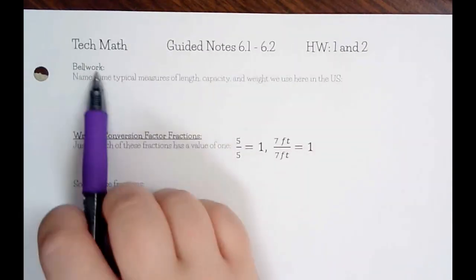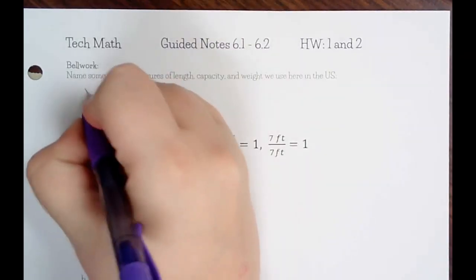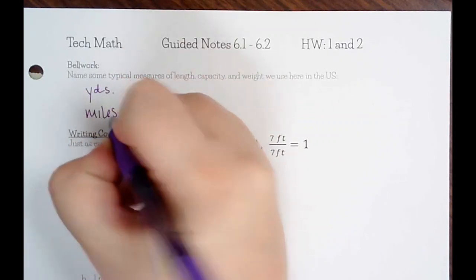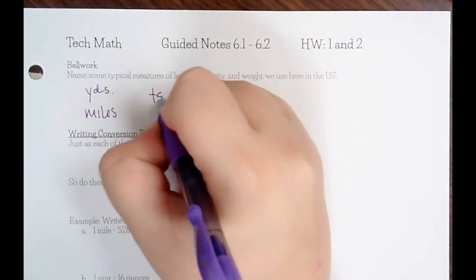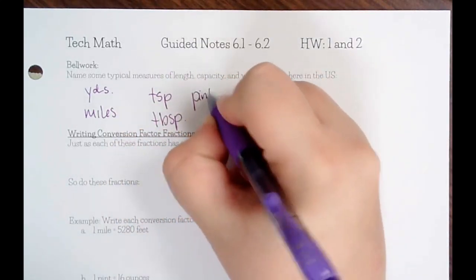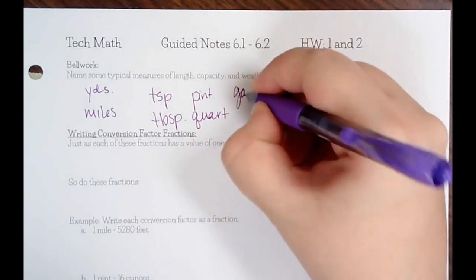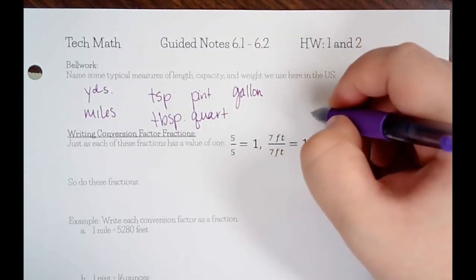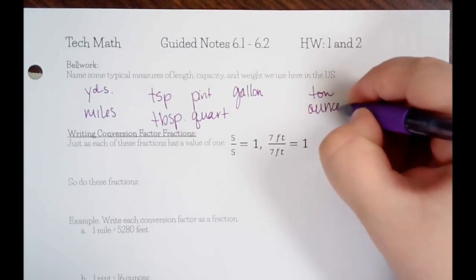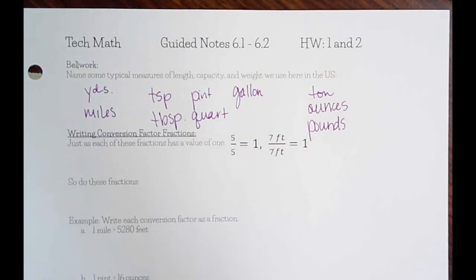So for the bell work, I asked you to name some typical measures of length, capacity, and weight here in the U.S. Some of the ones we came up with yesterday were yards, miles, and anything that had to do with cooking, so teaspoon, tablespoon, pounds. These are equal to 1. You can come up with your own, feet, or you can do it as 5,280 feet over 1 mile. Both of these options work because no matter which one you put on top, it's still 1 divided by 1.